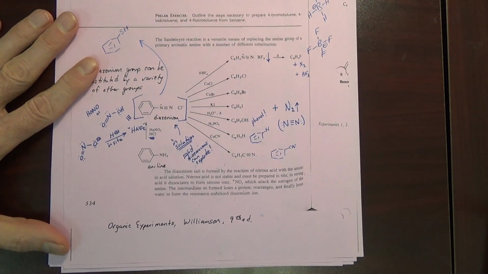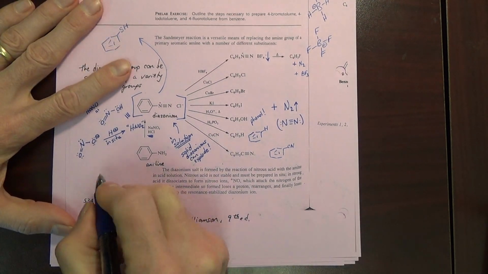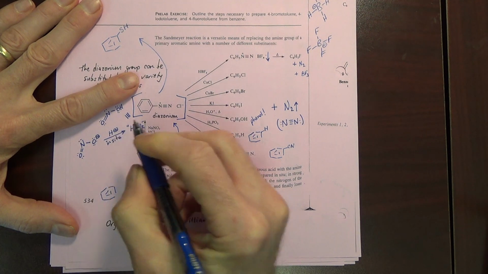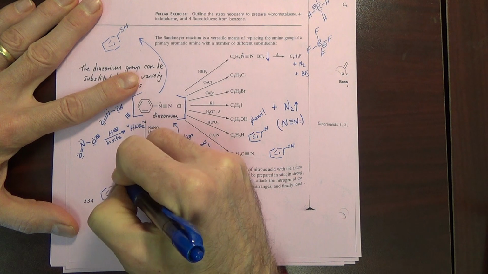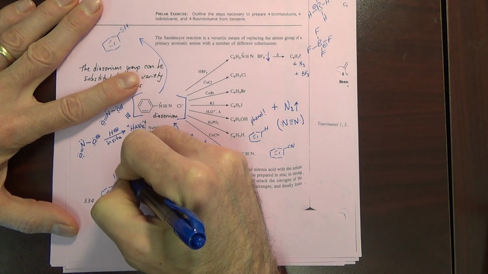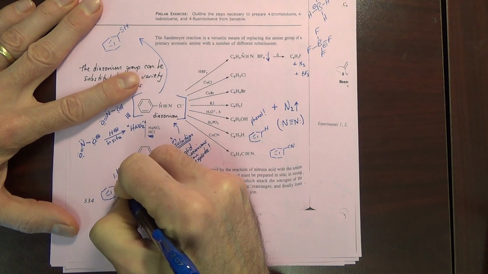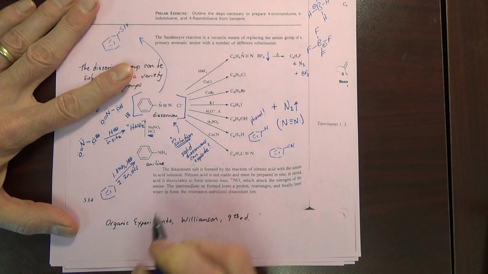So what you can do, and you can have students do this, you can have a student start with benzene and they could nitrate it with maybe KNO3 and H+, and then they can reduce that with maybe zinc and HCl.